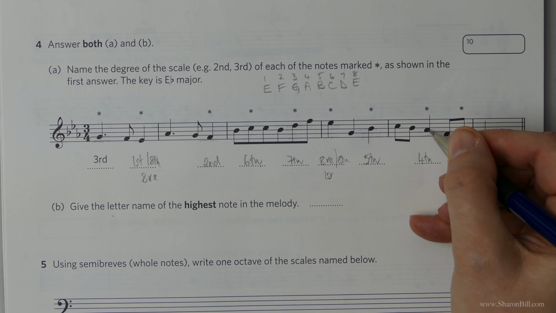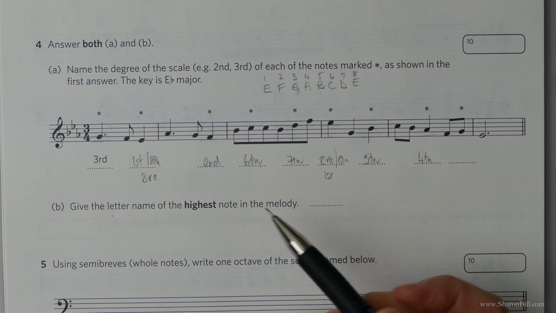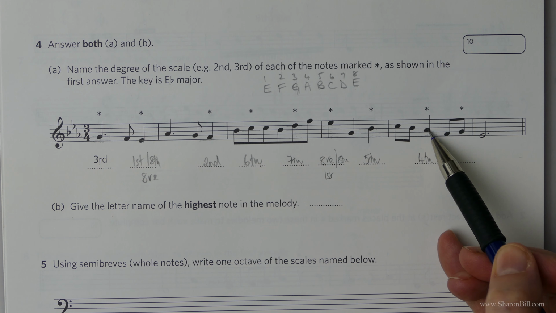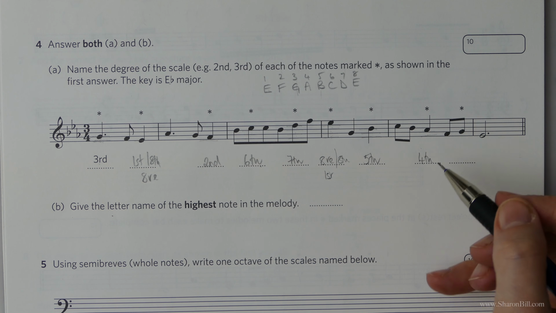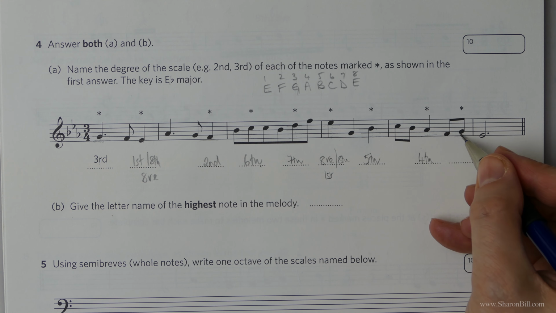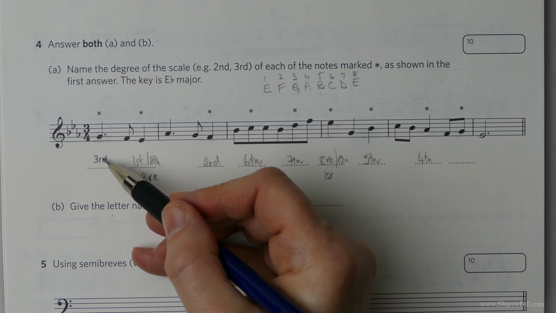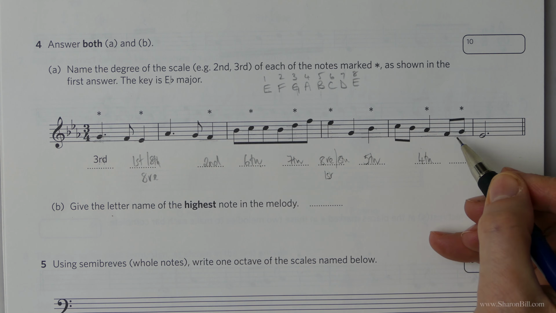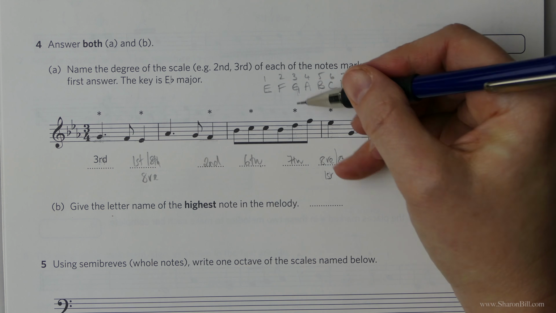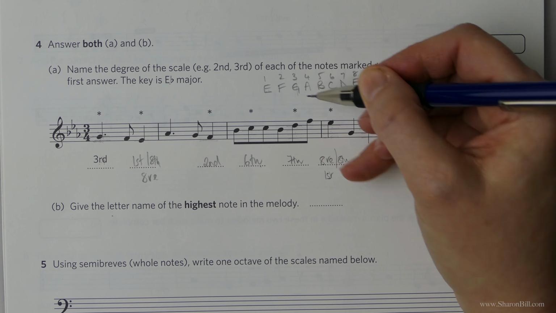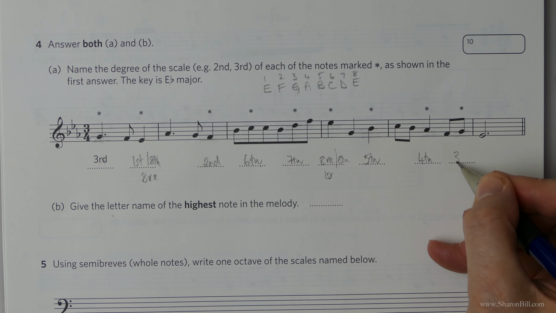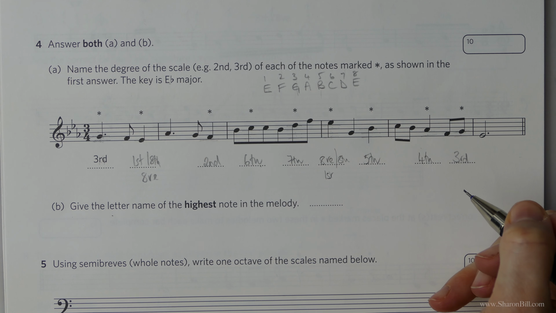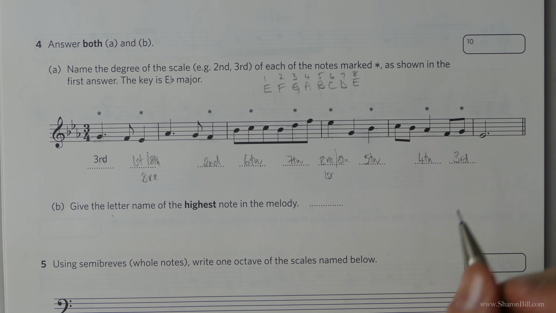And F is the fourth, and we can see that we're one step above the third that they gave us, so that's correct. And then actually this next one, 1, 2, 3, they have even given us this one here. We know that's the third, they've told us so, but E, F, G is the third of the scale, so we know that's correct. So no excuses there. Oh, and that's that bit completed. Let's move on to the next section.